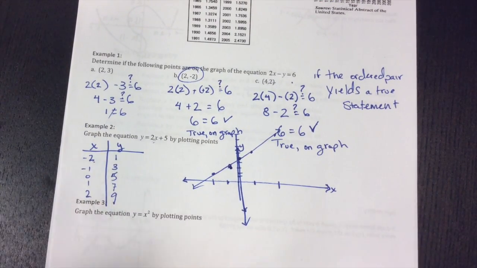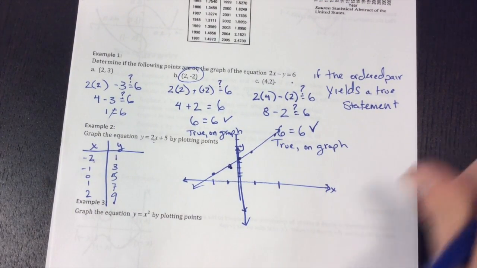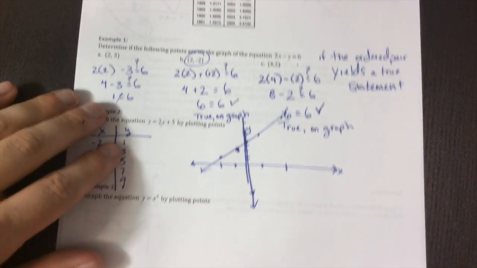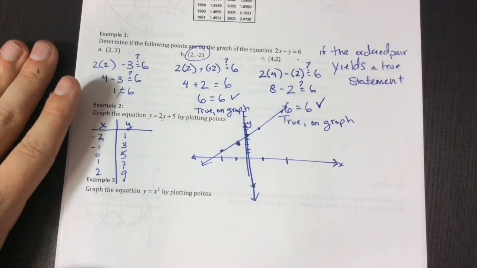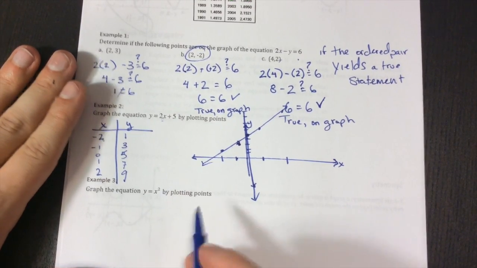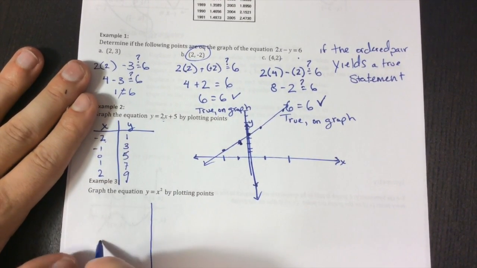So lines, we should be pros at. We're going to do that in the next level. We're going to do everything you should know about lines. But right now we're just starting off easy. So, example 3. Graph this quadratic. We should know what a quadratic looks like.